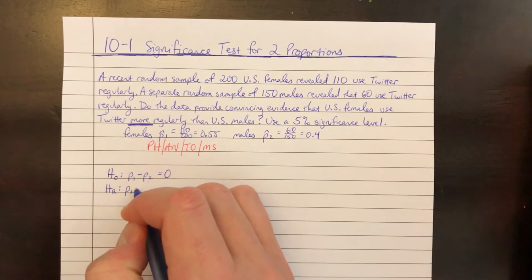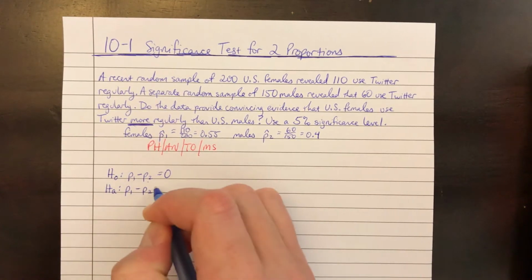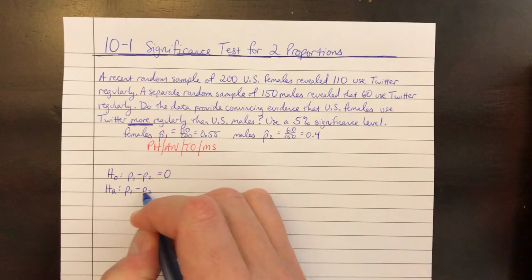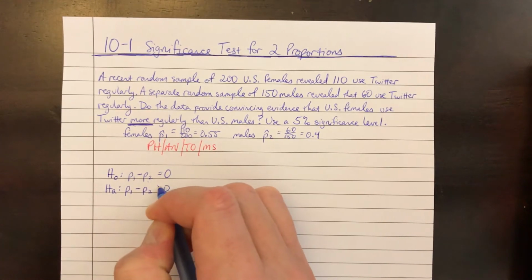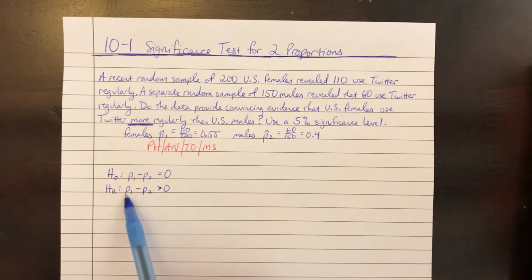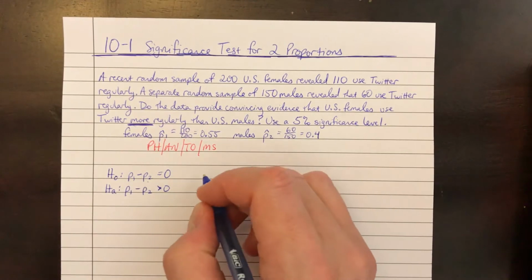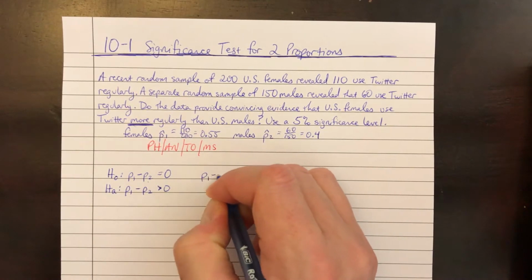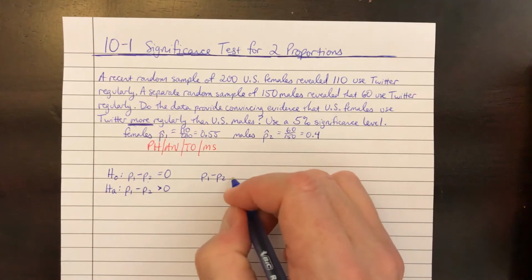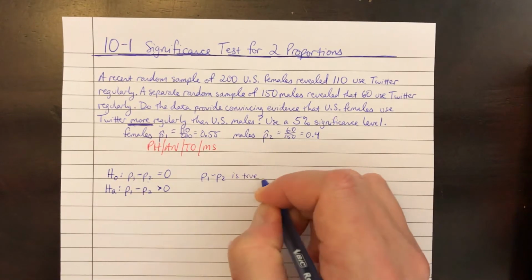What we're going to try to determine is, is this true difference of proportions actually greater than 0? In other words, is p1, the female proportion, greater than the male proportion p2? And on the side here, I'm going to write down the p1 minus p2 is the true difference.